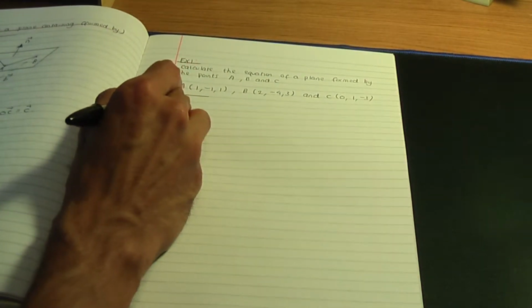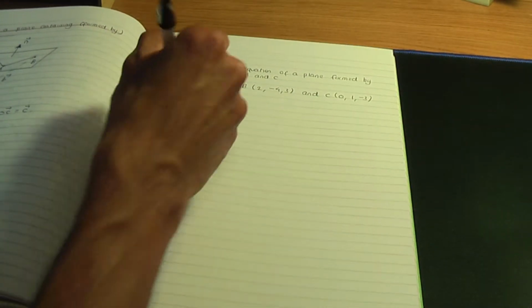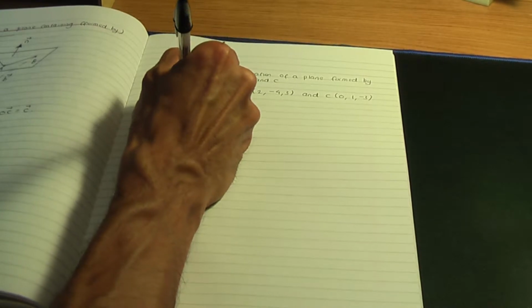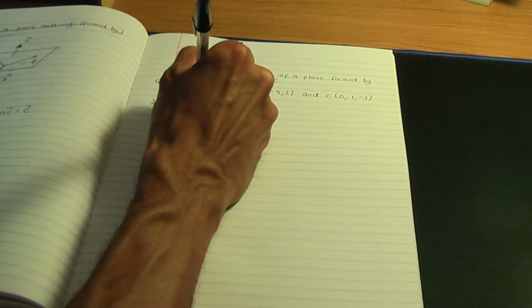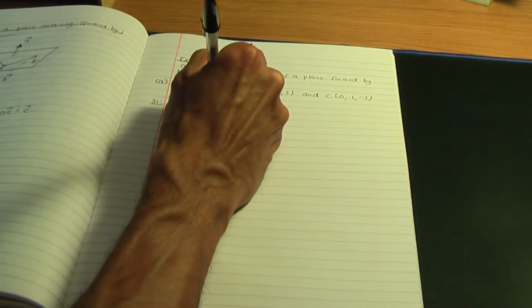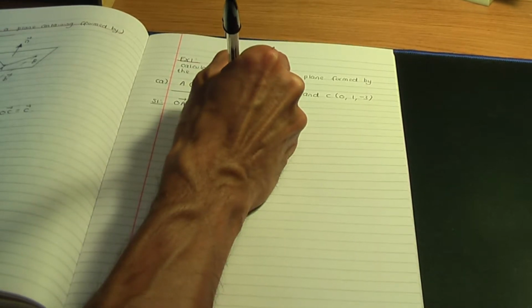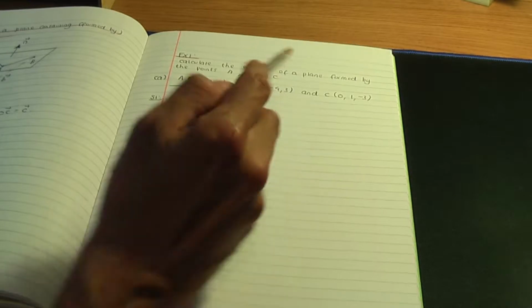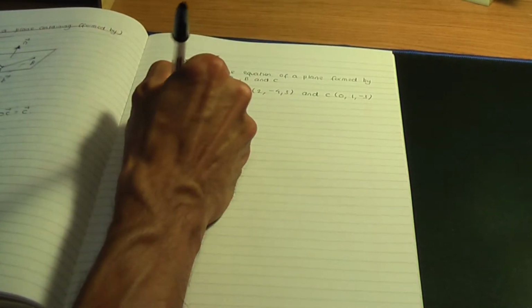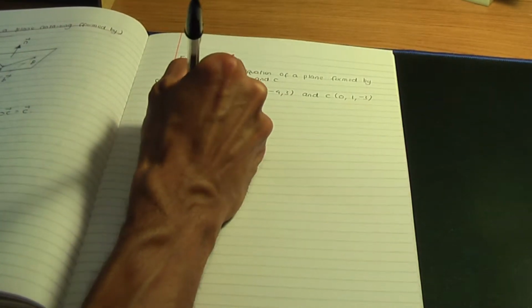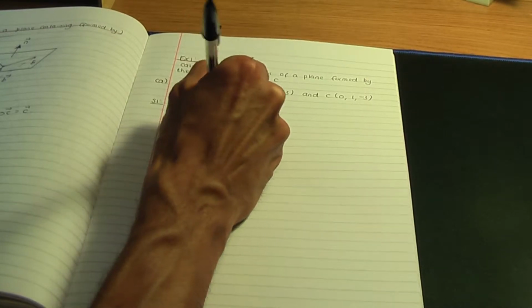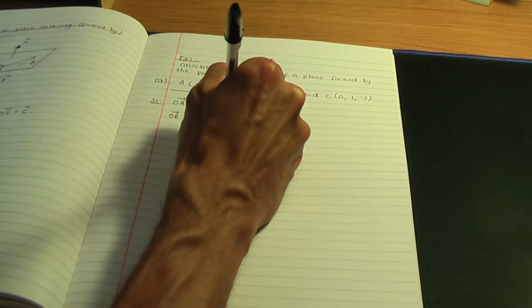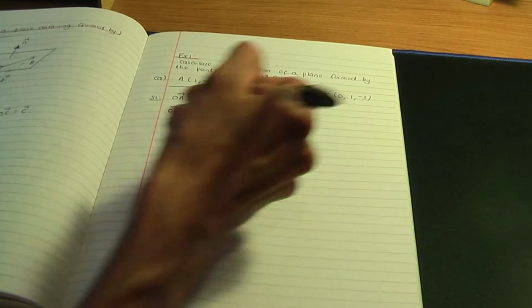So A as a coordinate is 1, -1, 1. So the vector OA is 1i minus j plus k. B as a coordinate 2, -4, and 3. So the vector OB is 2i minus 4j plus 3k.